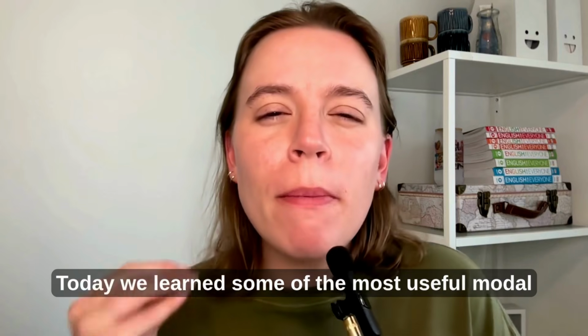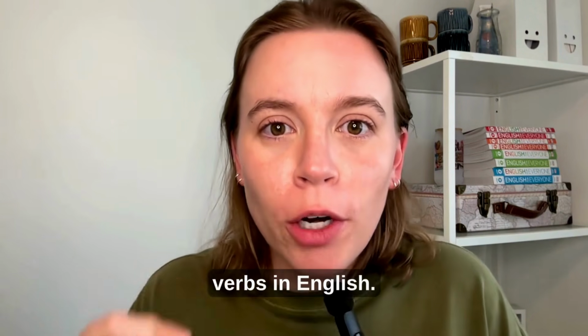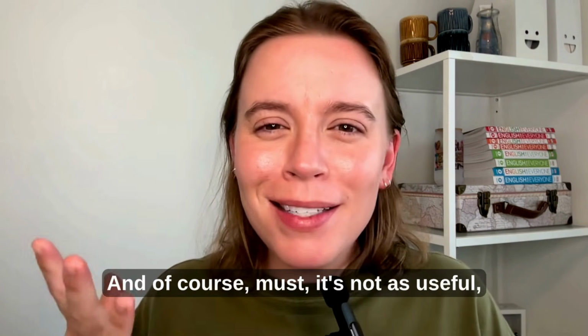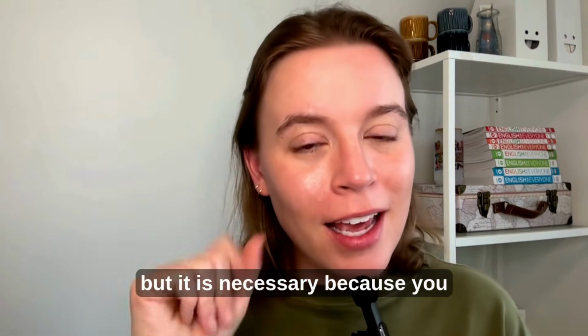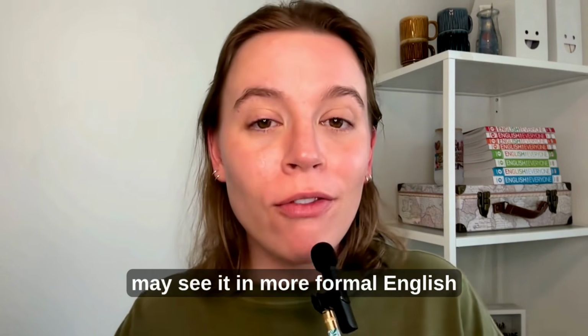Today we learned some of the most useful modal verbs in English. And of course, must, it's not as useful, but it is necessary because you may see it in more formal English language.